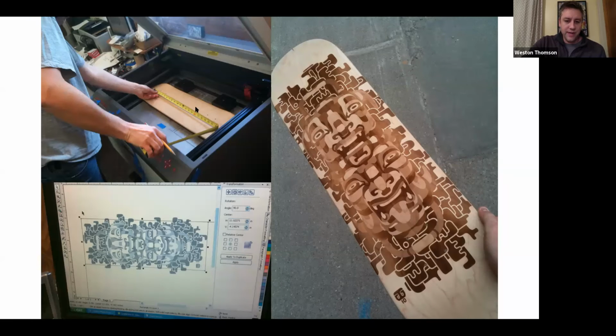And you know, we're measuring it out on the skateboard, making sure it's all going to fit, and making sure it's centered. And then you can see on the right-hand side that all that coloring is just burnt wood on the skateboard. So you can actually do a lot of really interesting values just by using different levels of gray and black in your Illustrator design, and that can be burnt into the wood and make some really interesting effects. So there's a good example of how that could look on a skateboard.